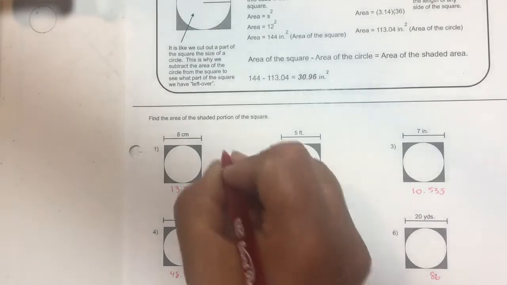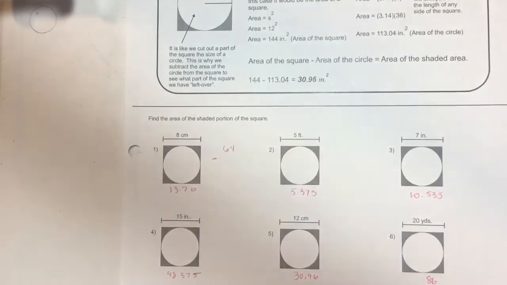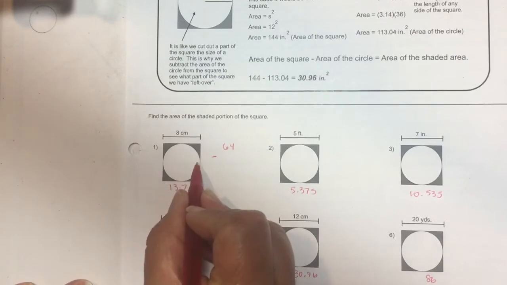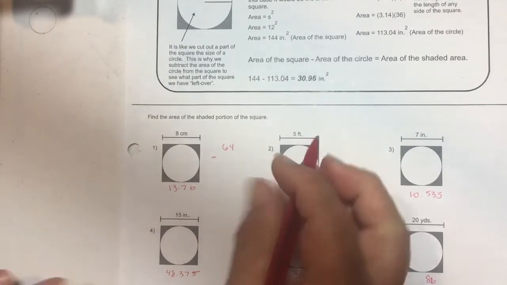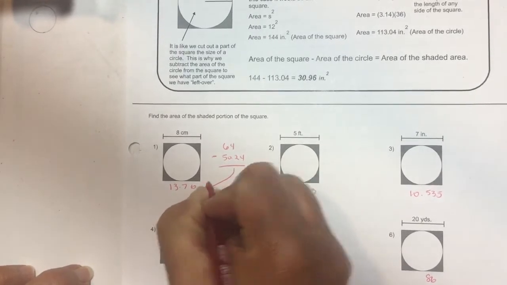Okay, so for number 1, the square is 8 times 8, or 64. The circle is pi times the radius of 4 squared, and that's 50.24. And you're going to subtract to get the answer.